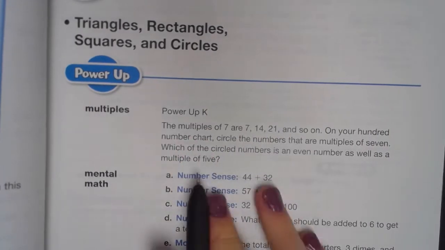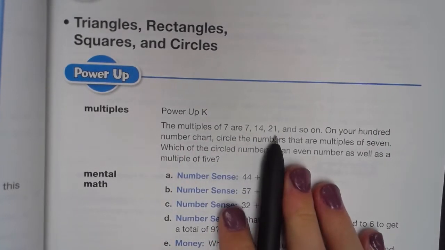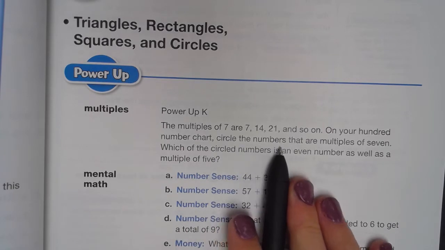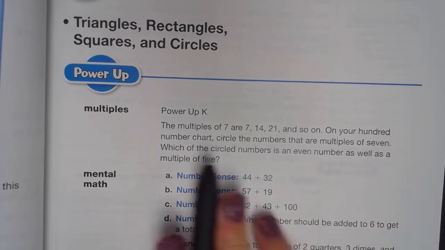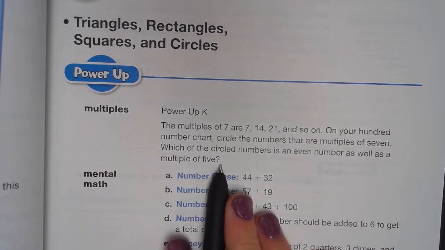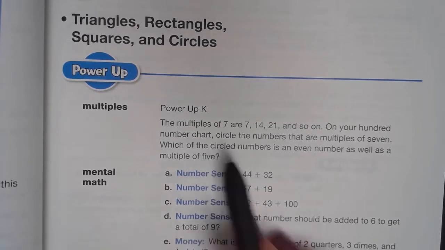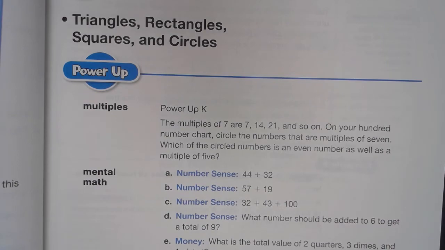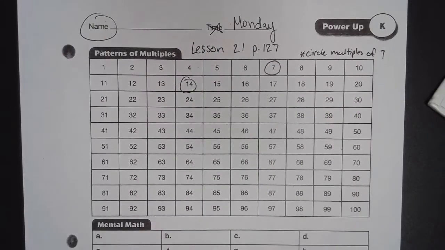It says the multiples of 7 are 7, 14, 21, and so on. Circle the numbers that are multiples of 7. Which of the circled numbers is an even number as well as a multiple of 5? When you're done with the top part of your power up, go on to your mental math and your problem of the day. Press pause when you're done. Keep on watching this video and we'll correct it together.